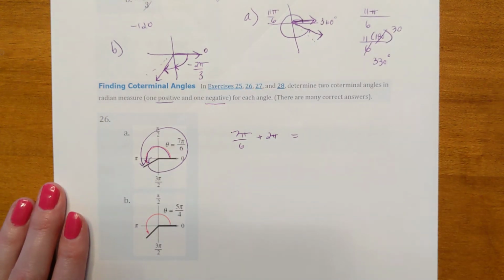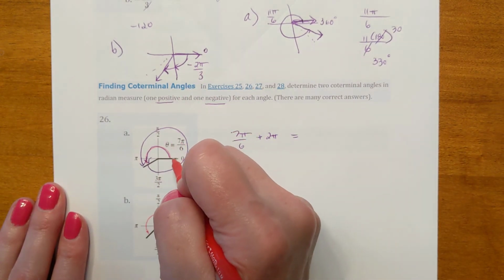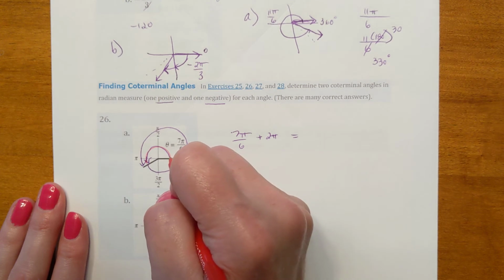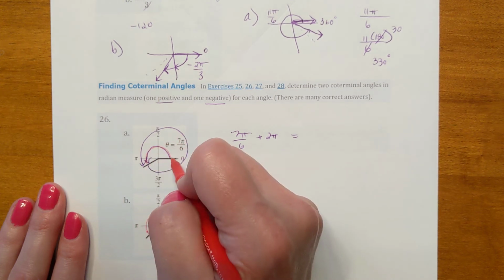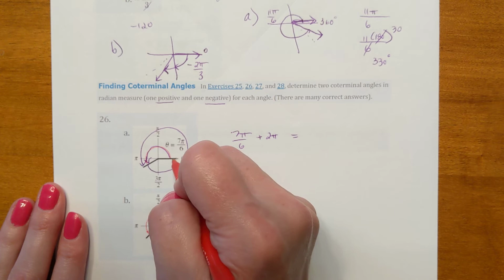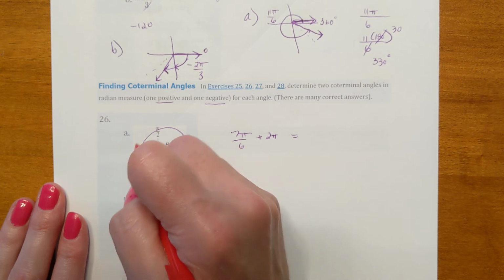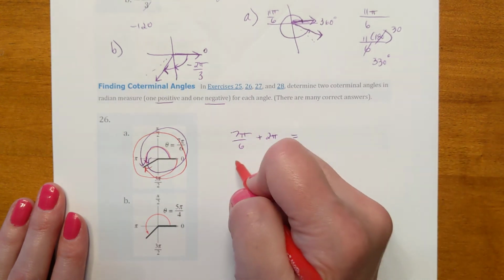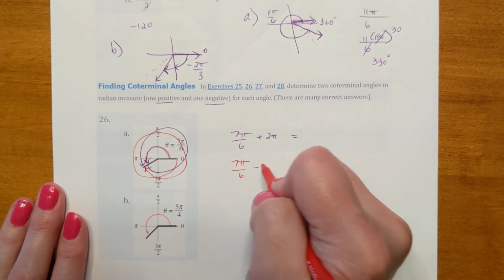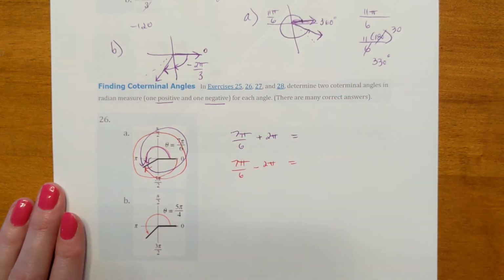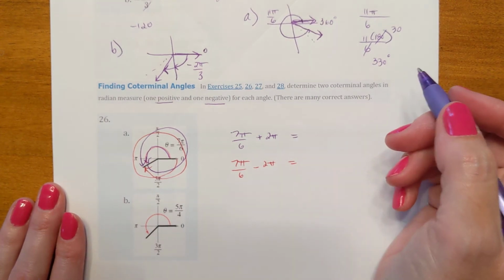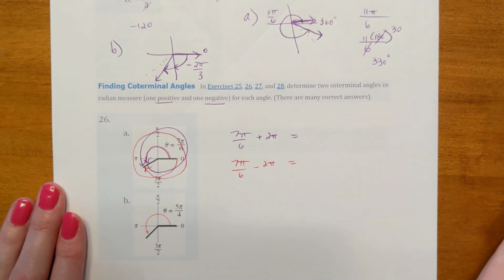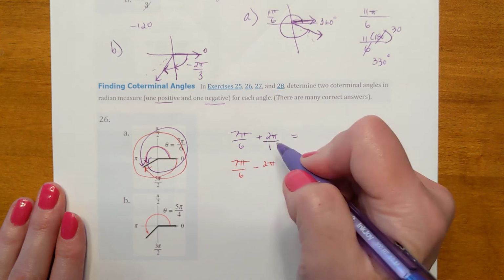And then if you want a negative one, you want to go backwards. So instead of going forward with it, we want to go around backwards from that angle. So what we want to do is subtract 2 pi from it. So 7 pi over 6 minus 2 pi. They didn't say we couldn't use a calculator, but I don't know, let's not use one.